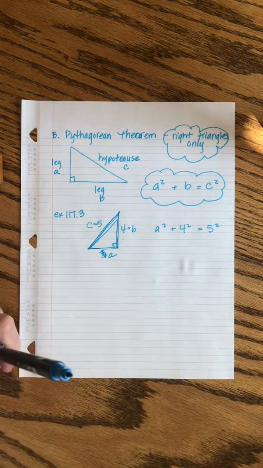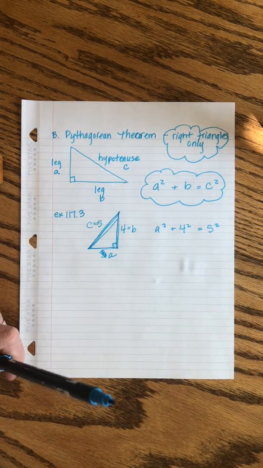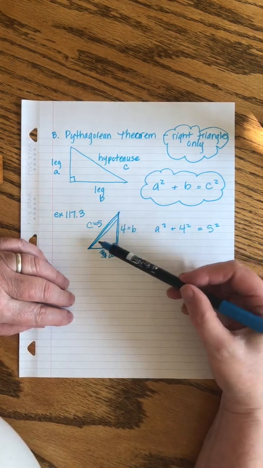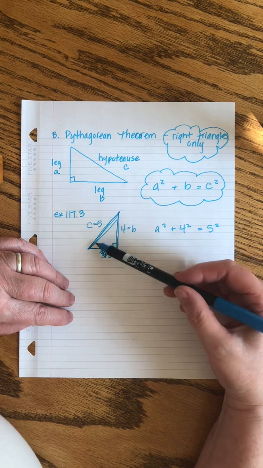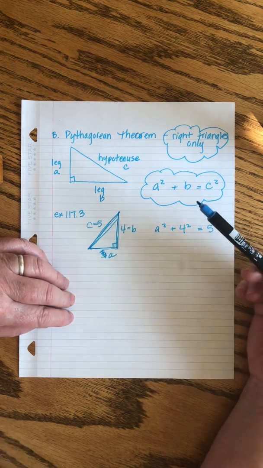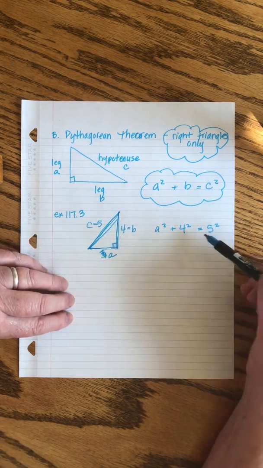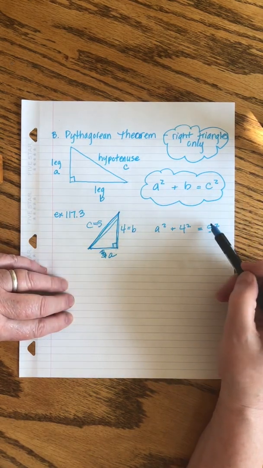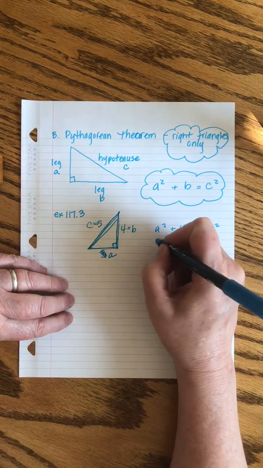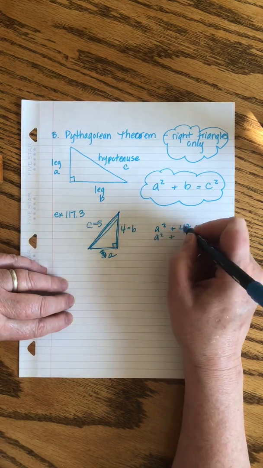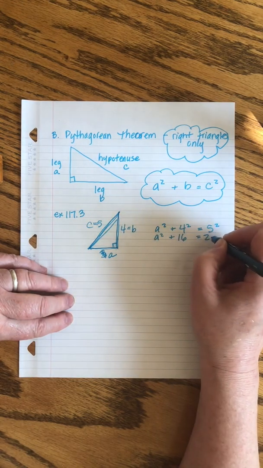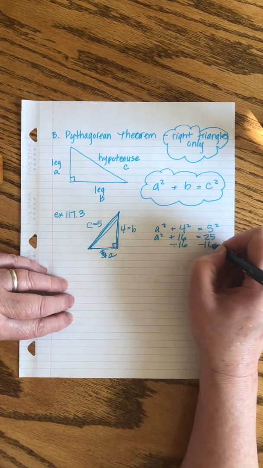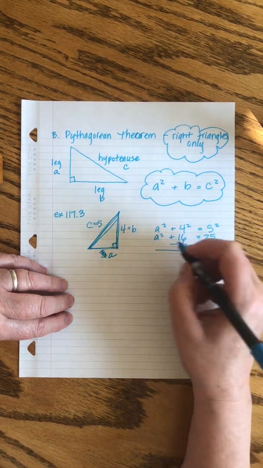We really never have negative numbers in using the Pythagorean theorem because it's geometry. There's no way any of these sides could be a negative measure long. So there's no negative, so we don't really have to worry about buckets in this, although you could easily put buckets in there. All right, let's do the math. A squared plus 16 equals 25. We subtract 16 because we want to isolate the A squared.